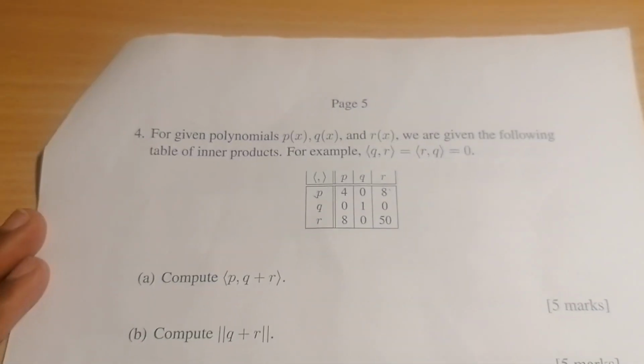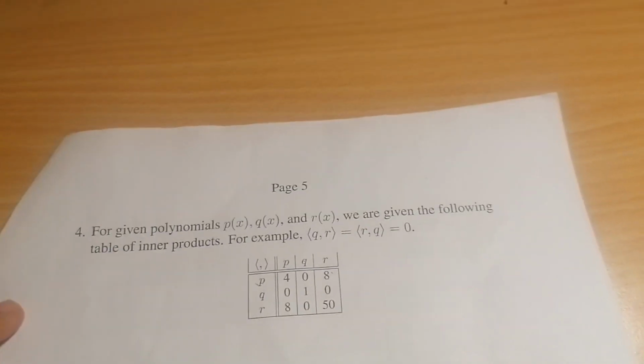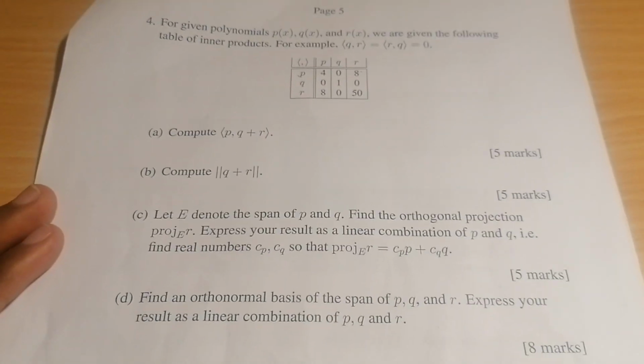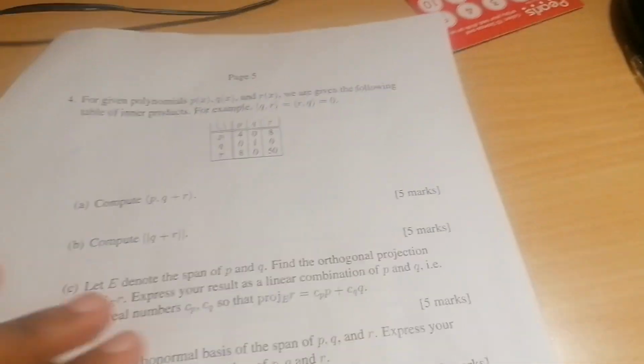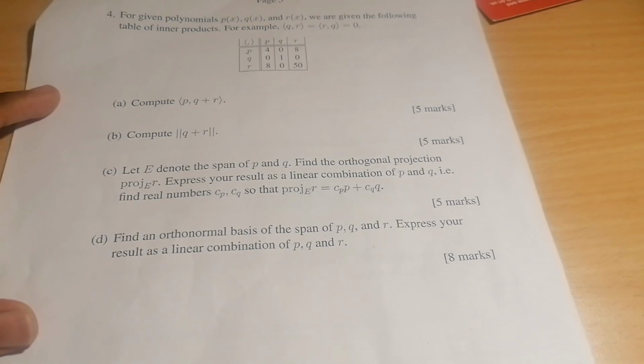Question 4. Okay, so what I just showed you was the first 50 marks of the paper. There are 5 questions on this paper, so 4 and 5 together are 50 marks, out of 100, of course. So yeah, this question was 5, 10, 15, 23. This question was 23 of these marks.